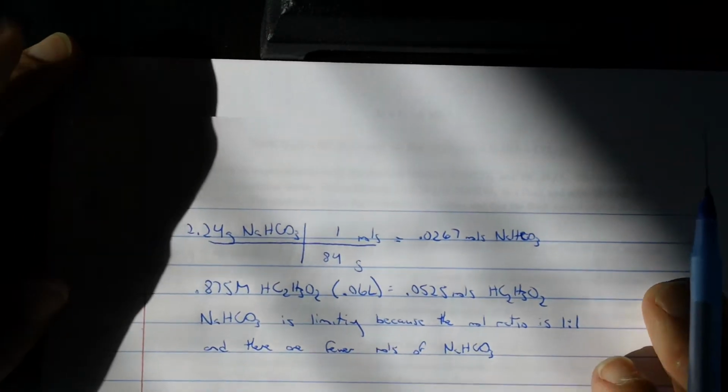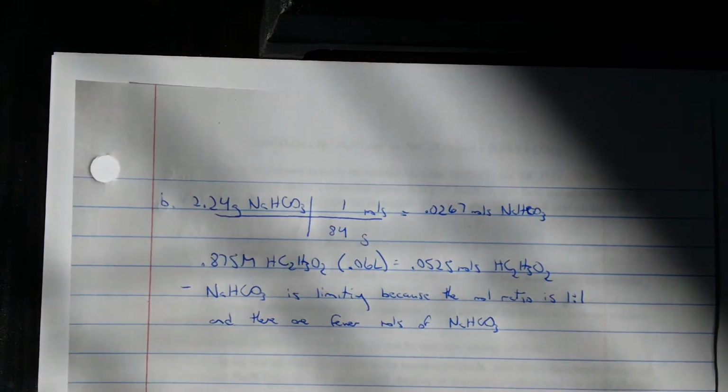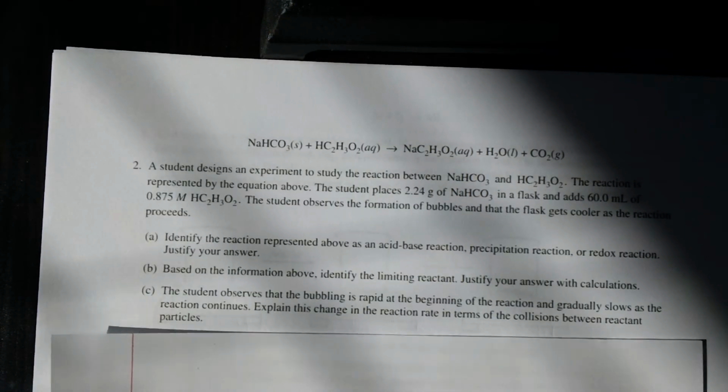It matters that in that equation here it's a 1-to-1 ratio, or else we'd have to do a little extra math, but we don't here. So there's your calculation, there's your justification sentence, sitting on part B. That's it for part B.